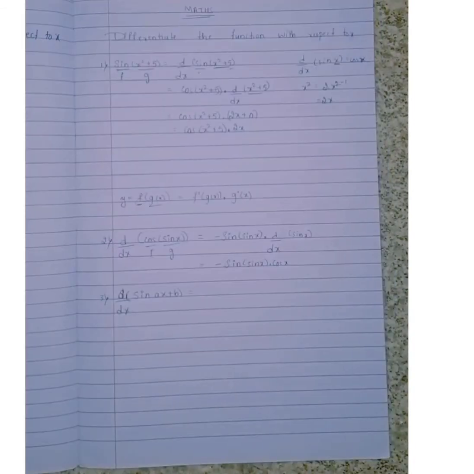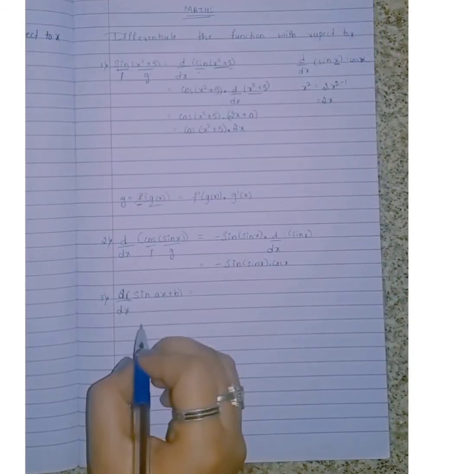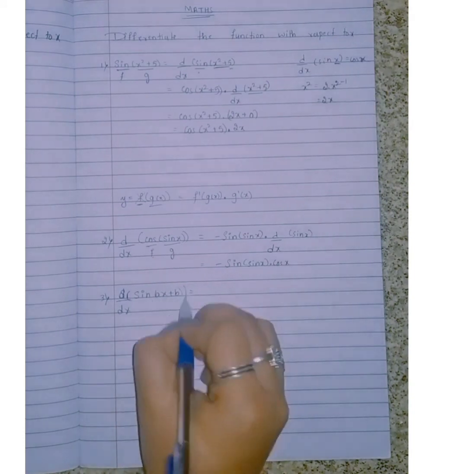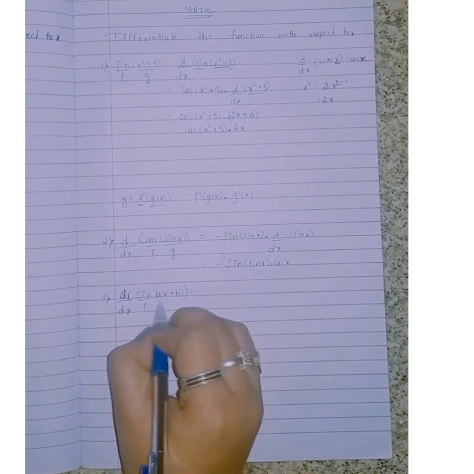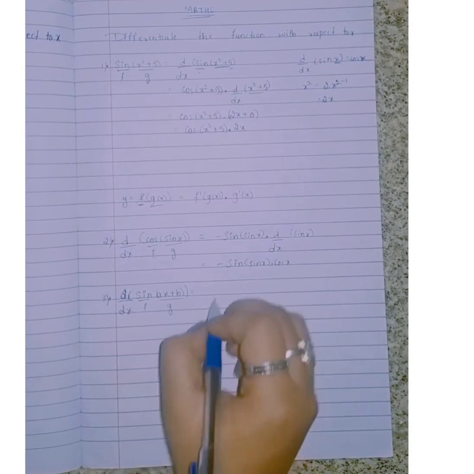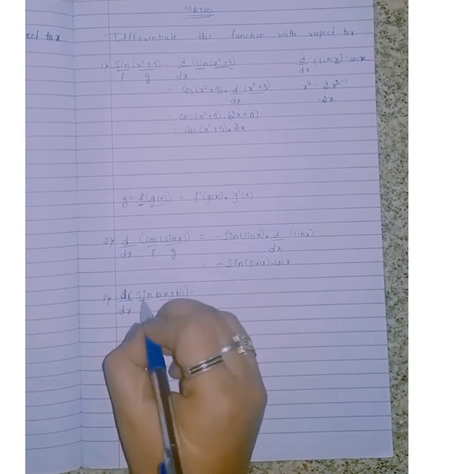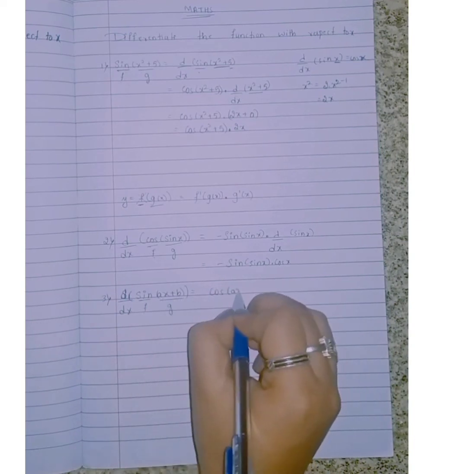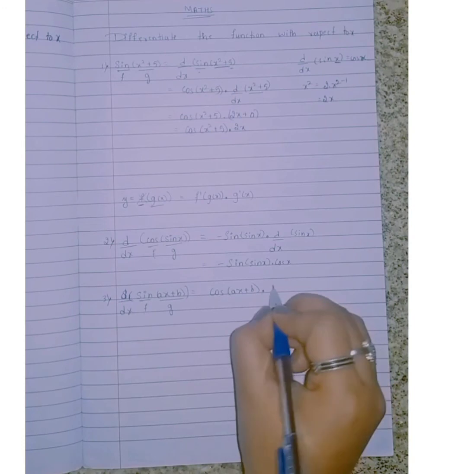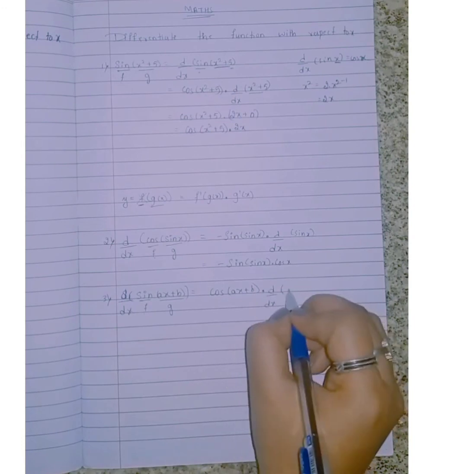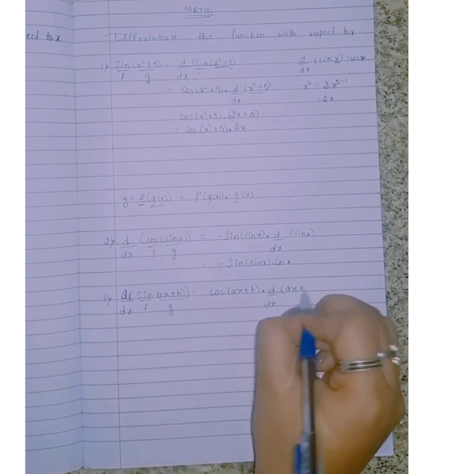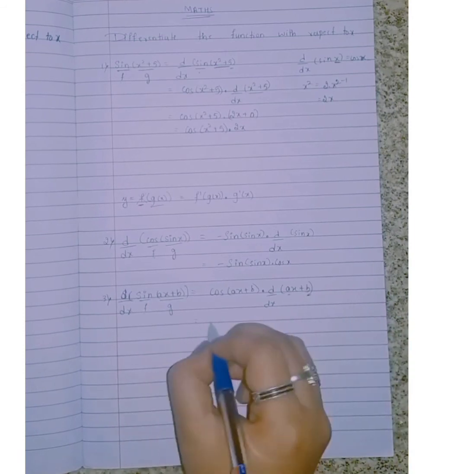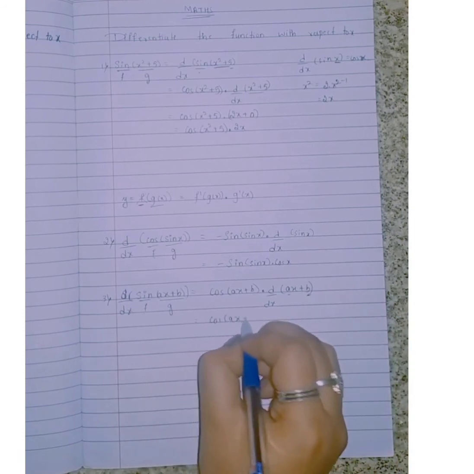Okay. Now let's see the third question. So differentiation of sine of ax plus b, right? Here sine is the outer function and ax plus b is the inner function. First we have to differentiate sine. Differentiation of sine is cos, in the place of x, ax plus b. Okay, into d by dx of ax plus b. Here a and b are some constants, and so cos of ax plus b.